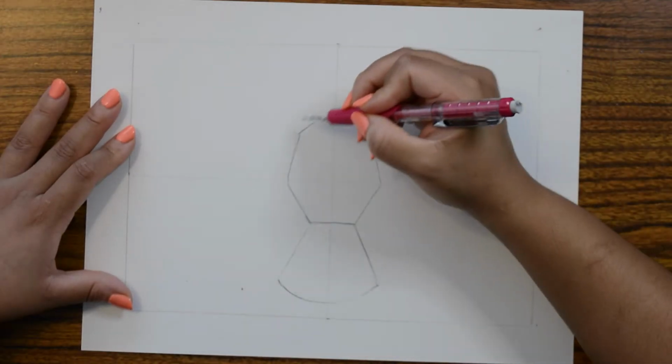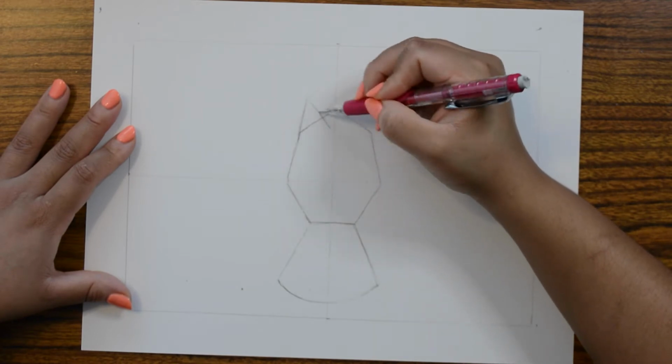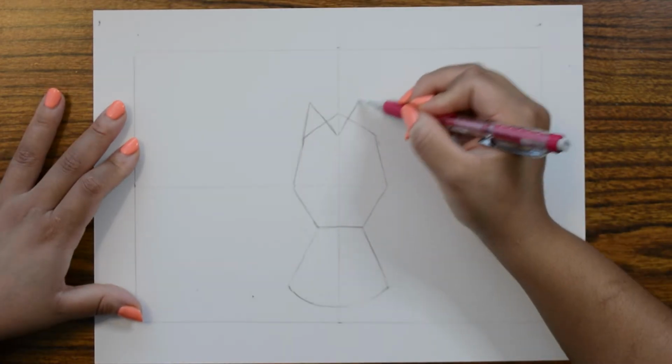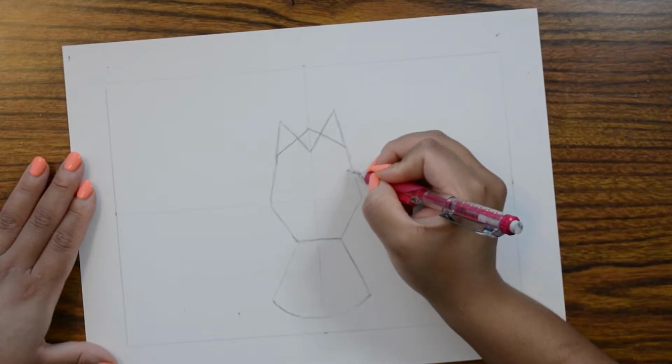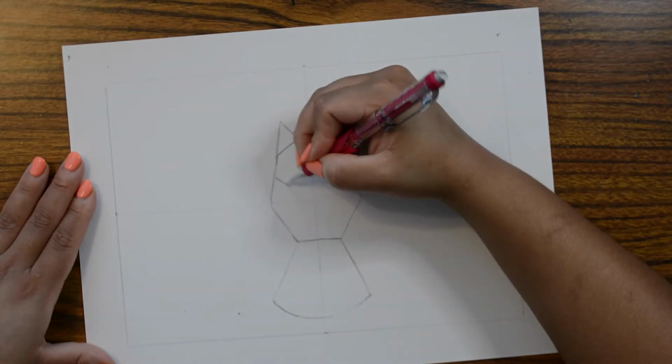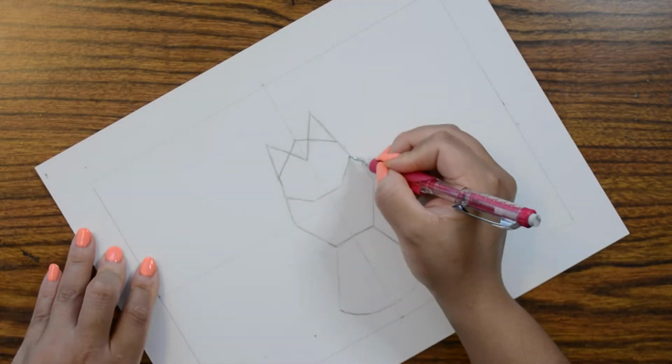You wanna make sure everything is nice and symmetrical. And then we're gonna bring it in just a little bit. Looking great, that is the head, perfect. We're gonna bring the head in just a little bit here and making sure it starts about the same place.